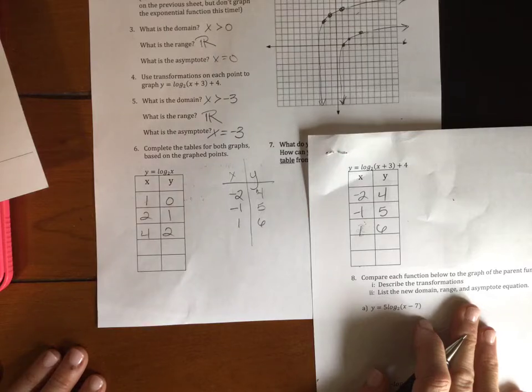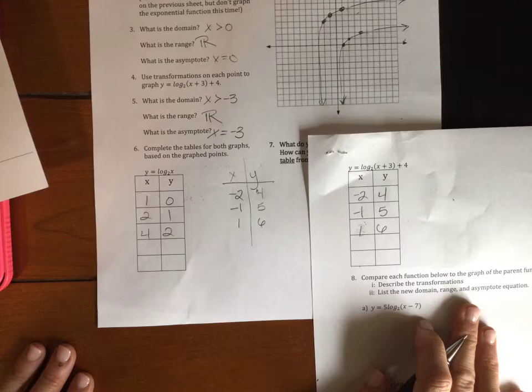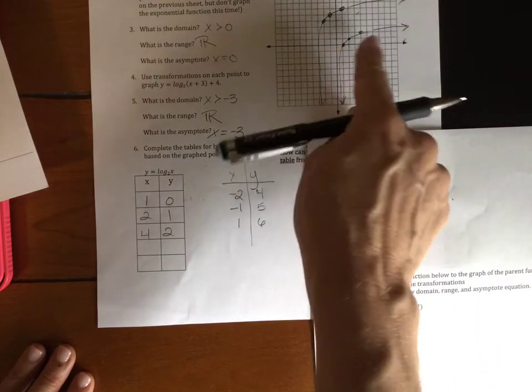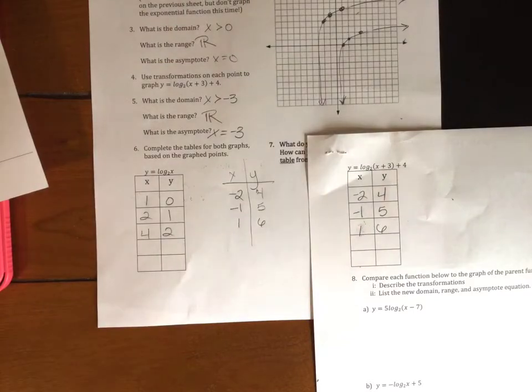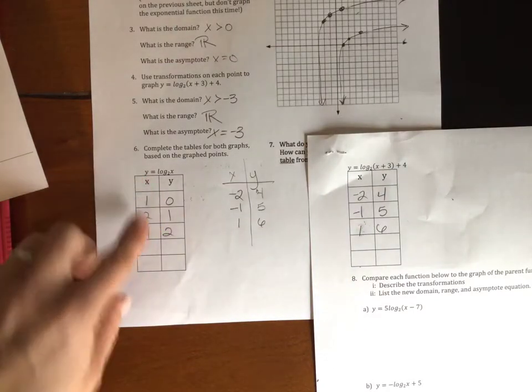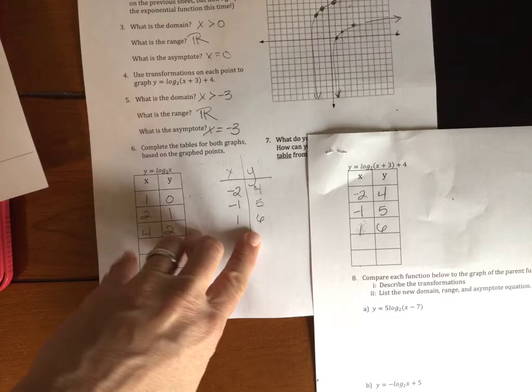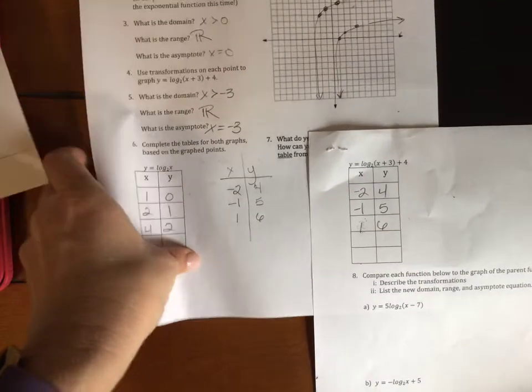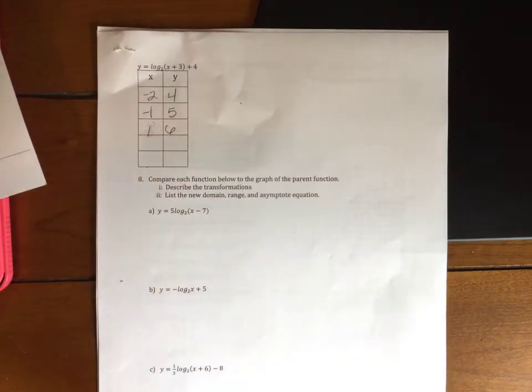So this is like the two different ways we graphed yesterday. You could either graph your base or parent function and then translate all your points individually, or you could take your parent function table and make a new table and graph from that. All right. Now we're definitely on to page 2 and looking at number 8.